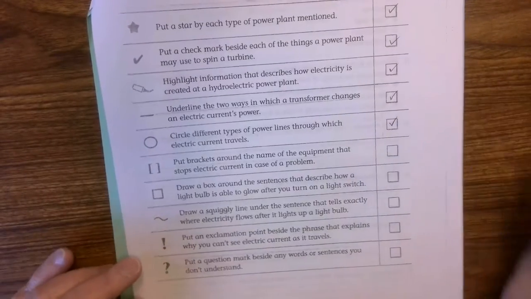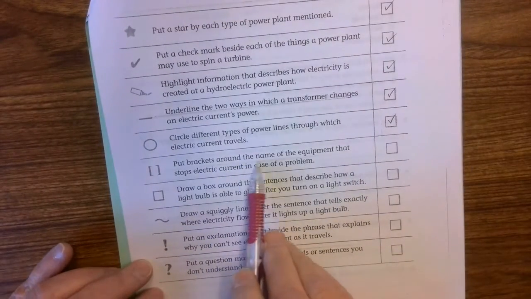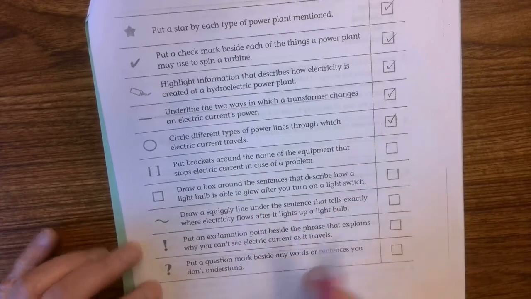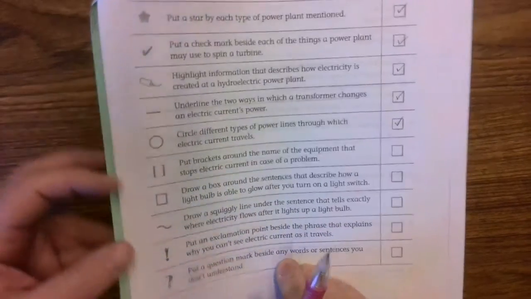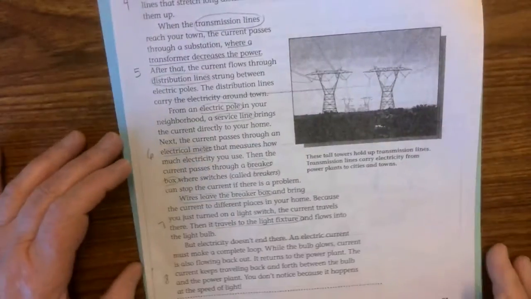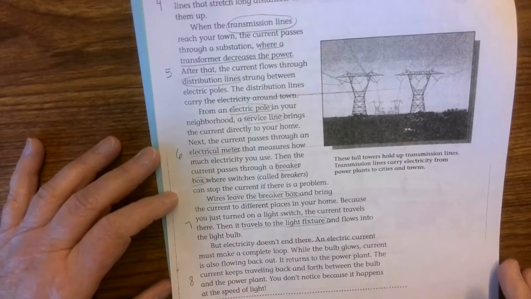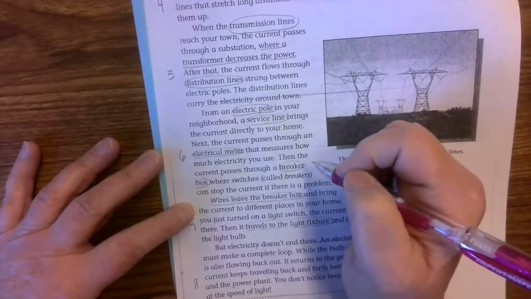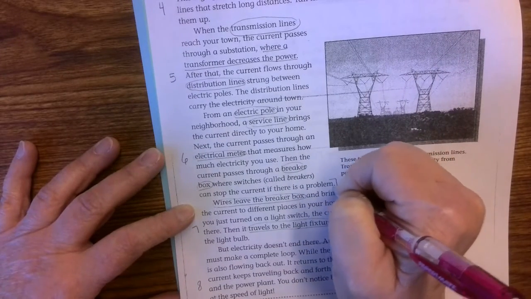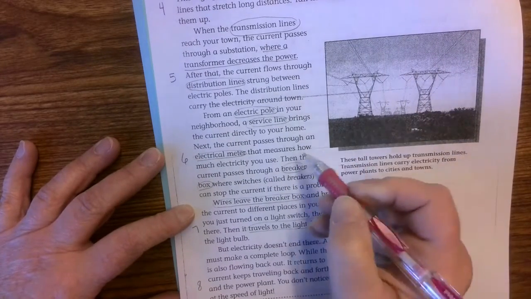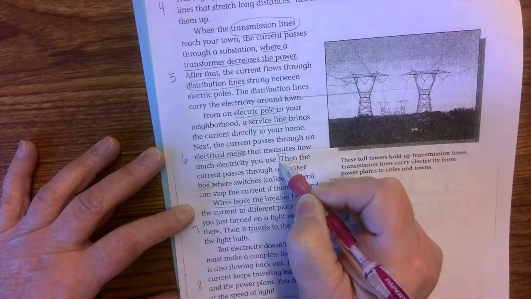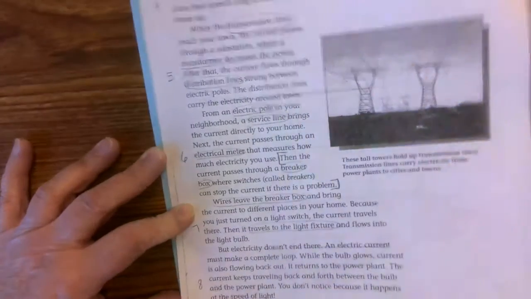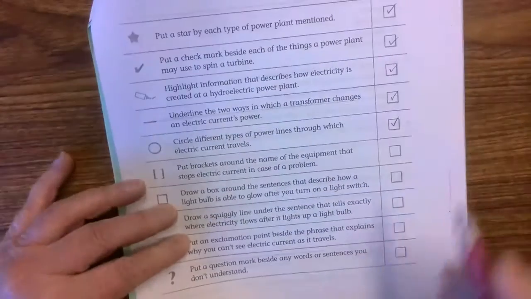Okay, the next thing says to put brackets around the name of the equipment that stops electric current in case of a problem. Let's see. The current passes through a breaker box called breakers, which can stop the current if there is a problem. Okay. Here's the next one.